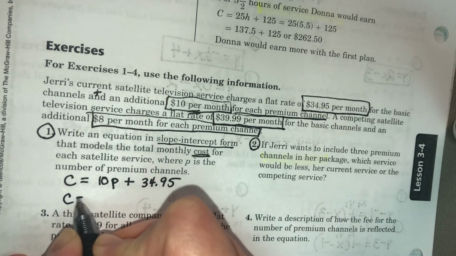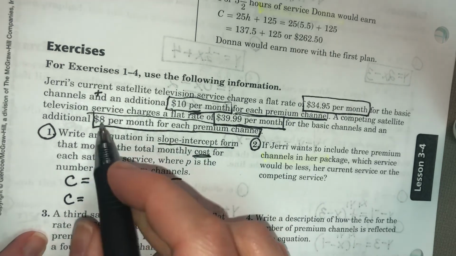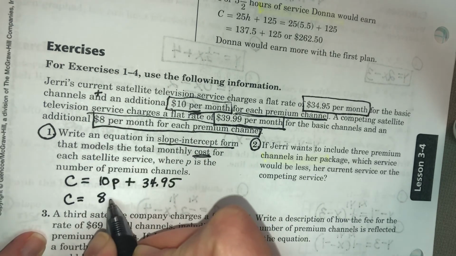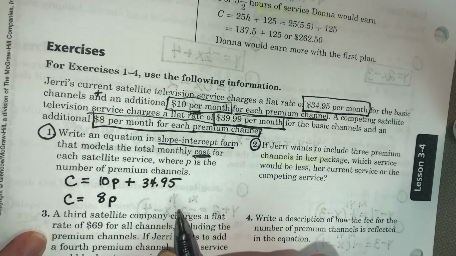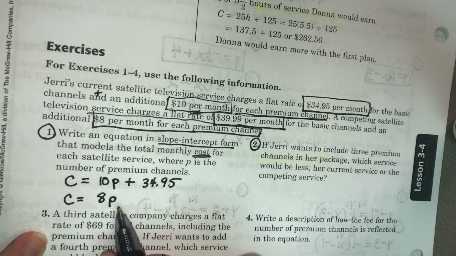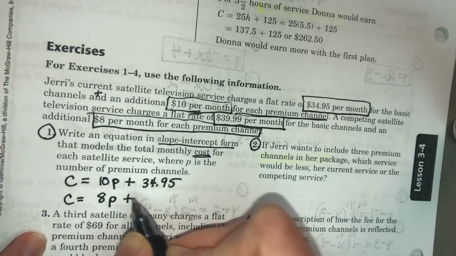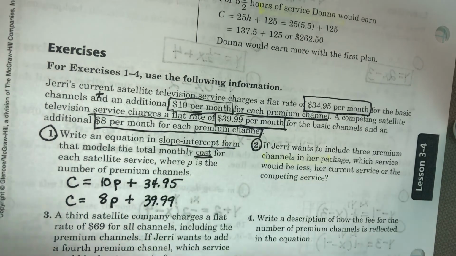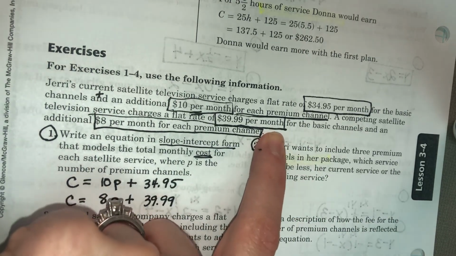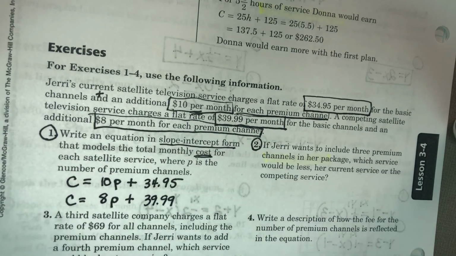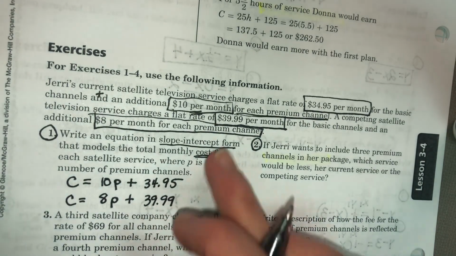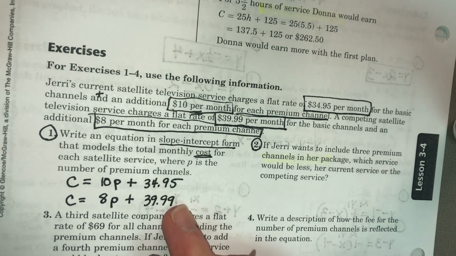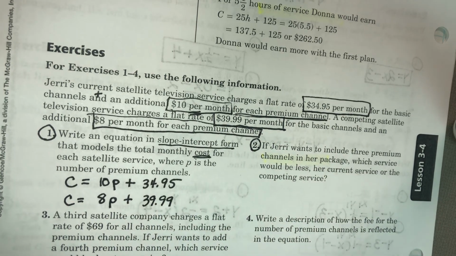The second company costs $8 for each premium channel. So P is the number of premium channels, we multiply those, and we add that to the $39.99 cost that they charged us for the basic channels. Okay, so there's our two slope-intercept form equations, one for each company.